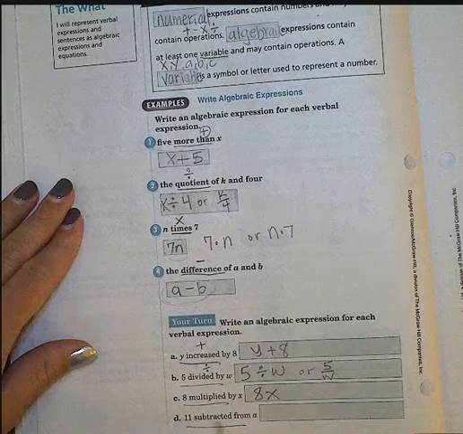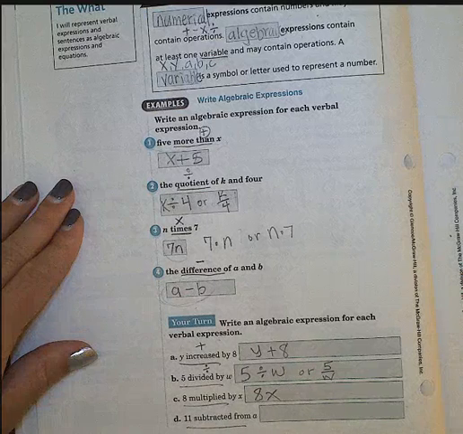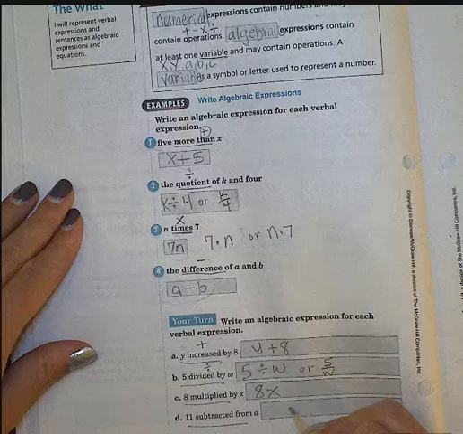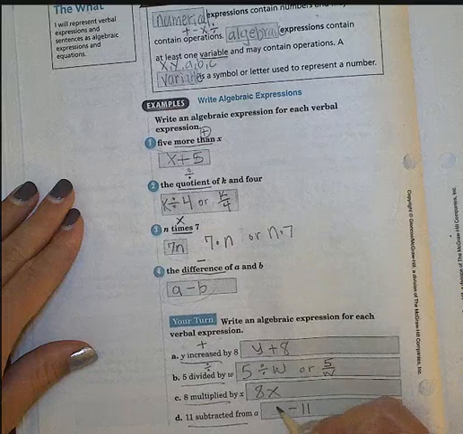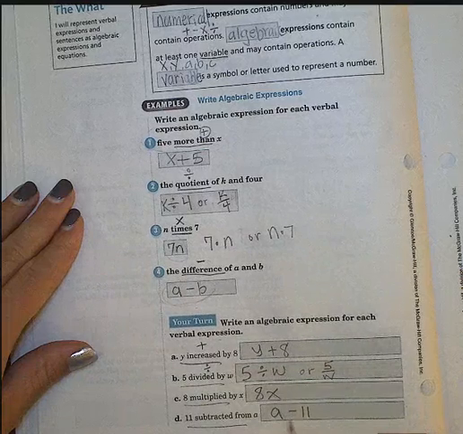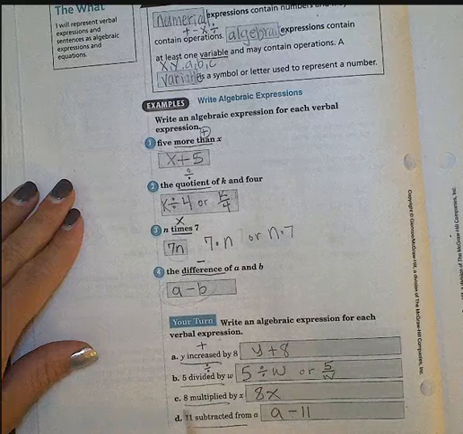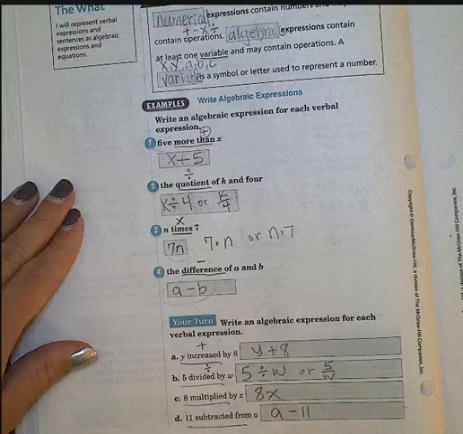D, 11 subtracted from a. Now for this one, you want to be careful. It's trying to get you. 11 subtracted from a is not going to be 11 minus a, because we're subtracting 11 from a. So we want to make sure we go a minus 11. So that's 11 subtracted from a.